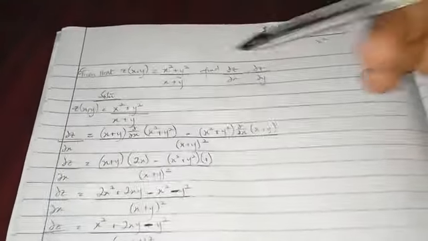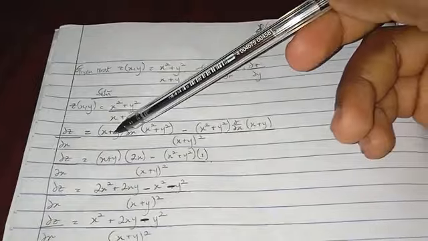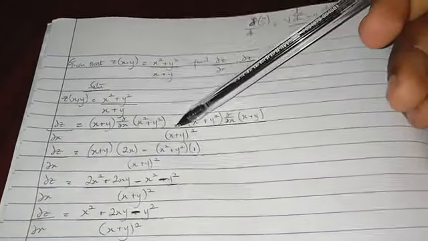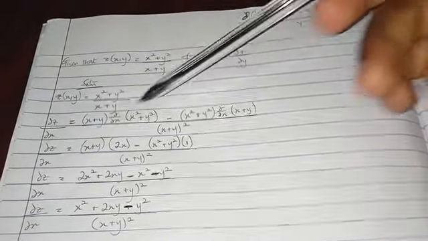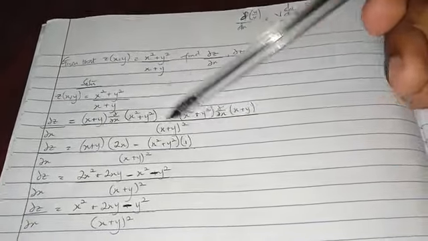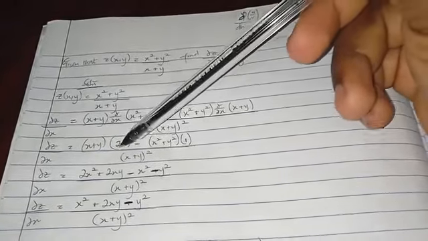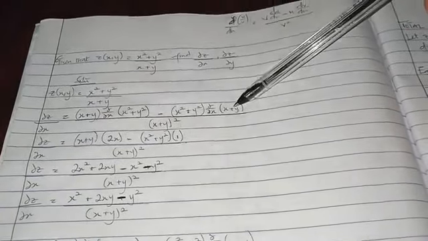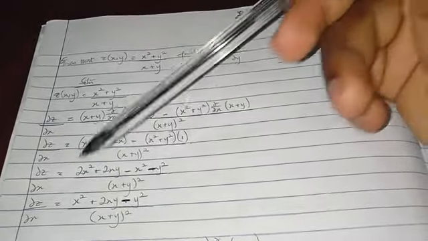You have partial z over partial x is equal to v d over dx of u minus u d over dx of v all over v squared, which should now be this. Differentiate this with respect to x, you have 2x minus u. Differentiate this with respect to x, you have 1 all over v squared.